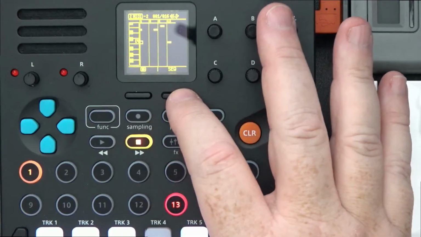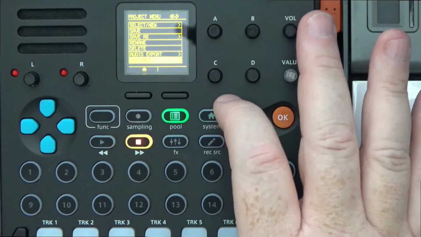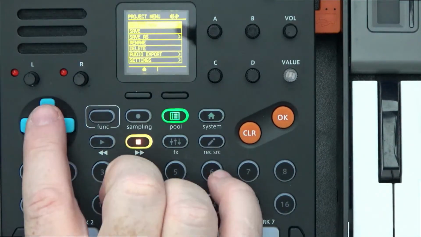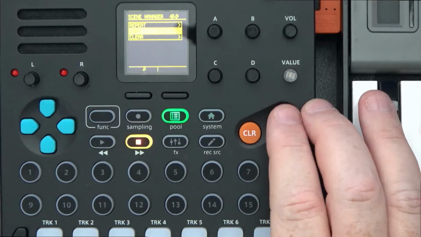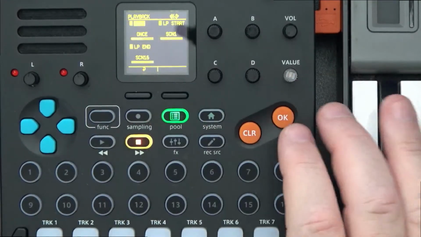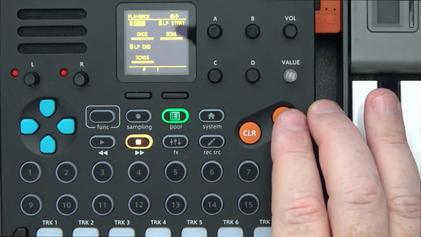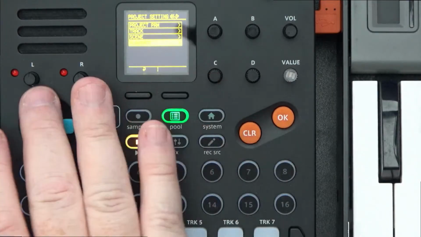So I think you transpose the scene. So it could be in here. Under settings, under scene, it's not there. Under playback, that's how you set it looping and things like that. Project parameters, maybe?